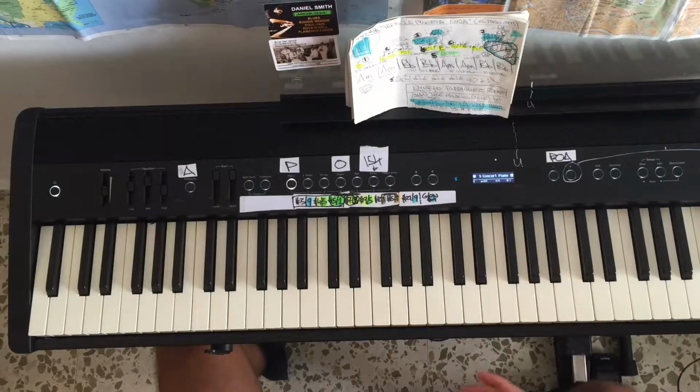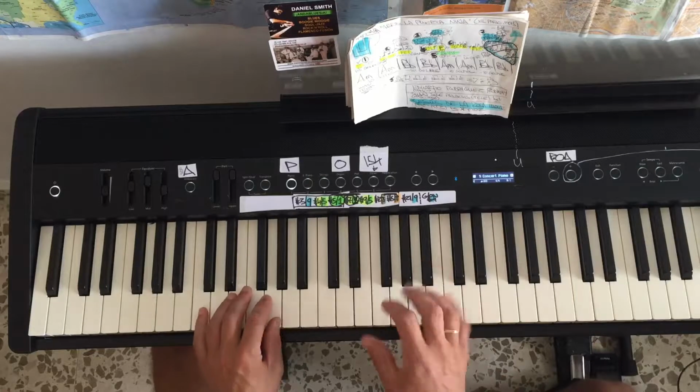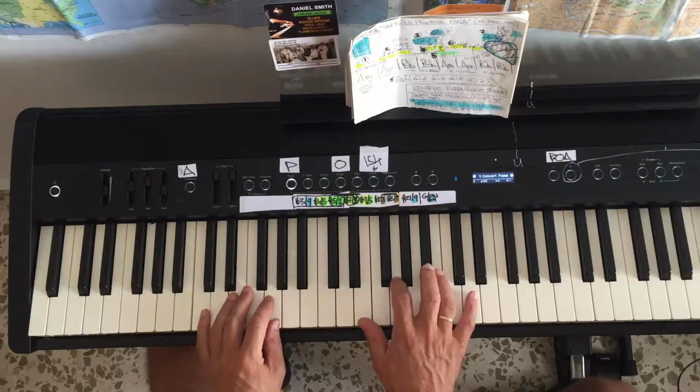Section 4, simple application, a quick sound check. How does all of this sound?